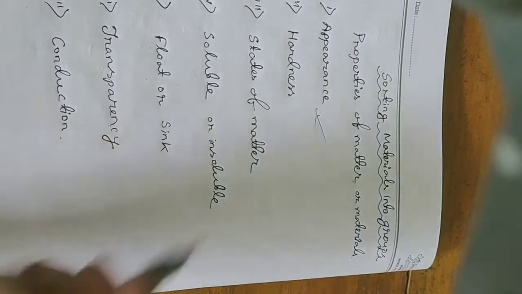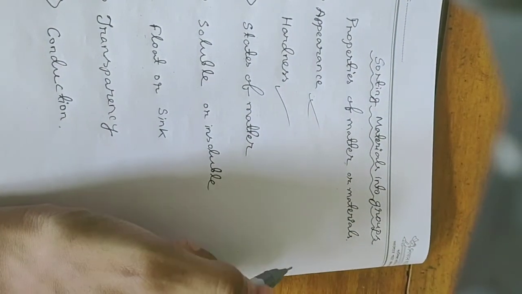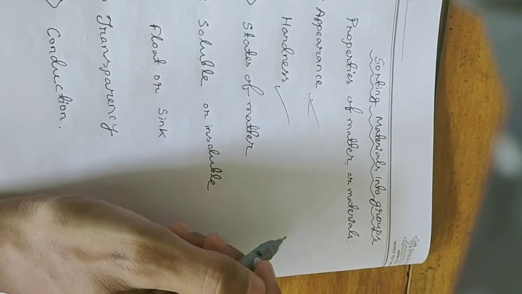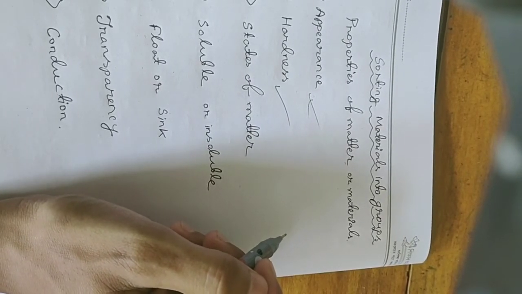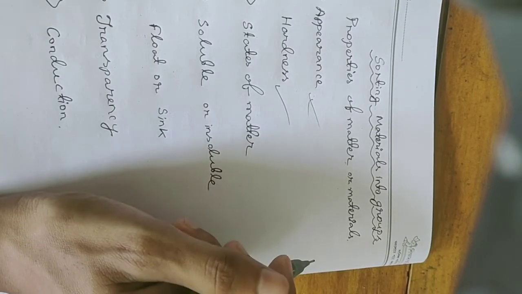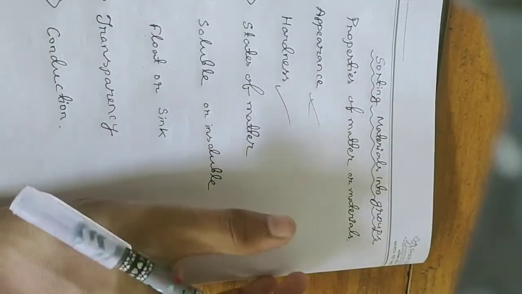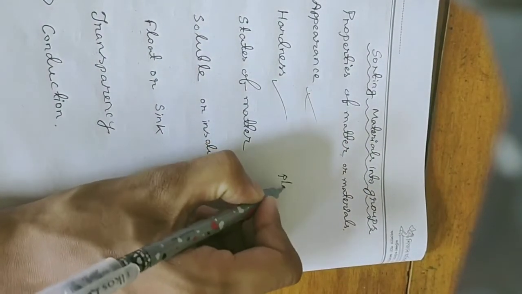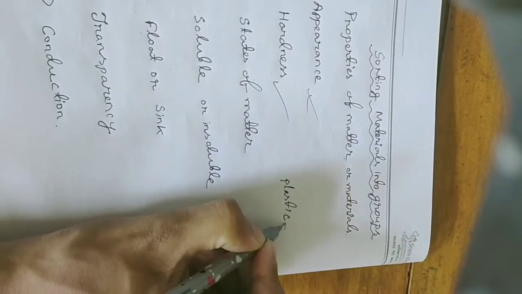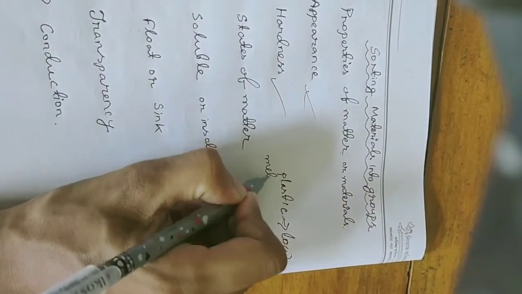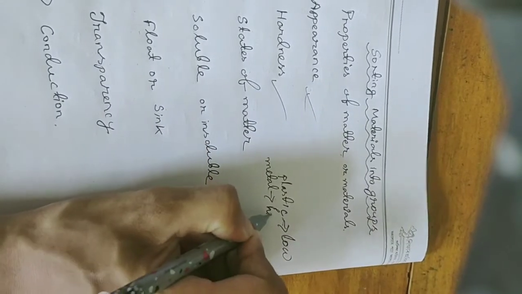Then hardness. The second property is hardness. Some materials are very hard, like iron. So hammers are made up of iron because they are hard. They are hard to break. On the other hand, plastic and wood, they are easy to break. So there we can say their hardness is low. Plastic hardness is low, and metal hardness is high.